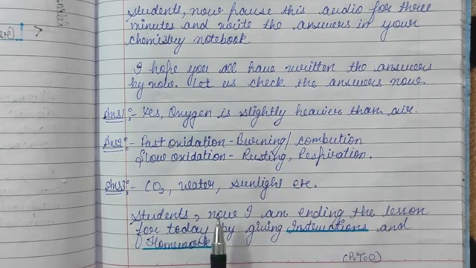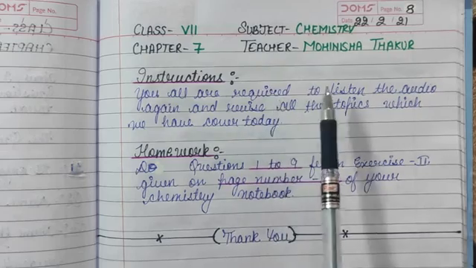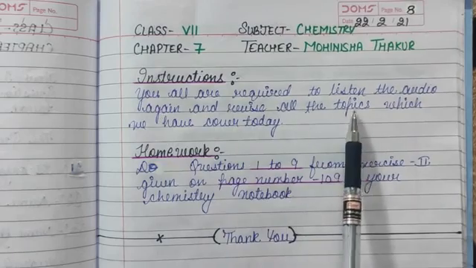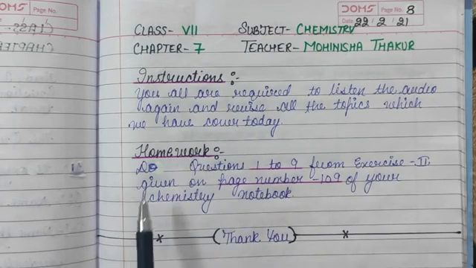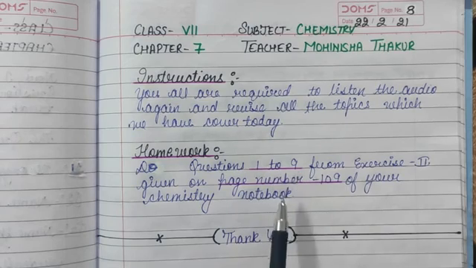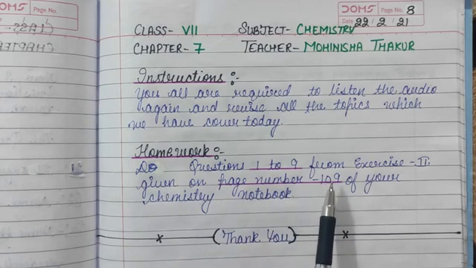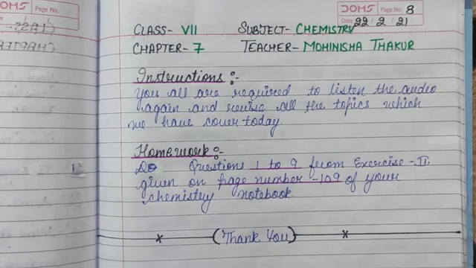Students, now I am ending the lesson for today by giving instructions and homework. So instructions are, you all are required to listen to the audio again and revise all the topics which we have covered today. And homework, do questions 1 to 9 from exercise 2 given on page number 109 of your chemistry notebook. Thank you and have a nice day.